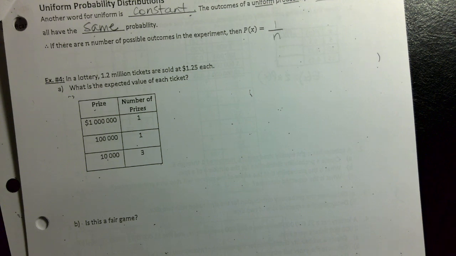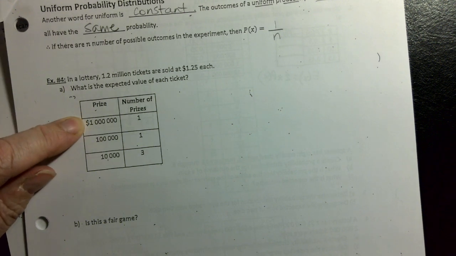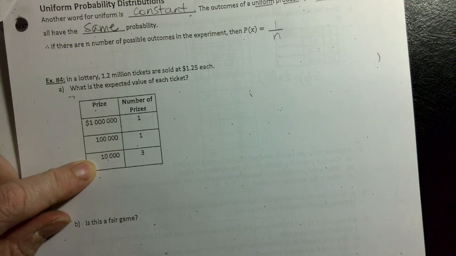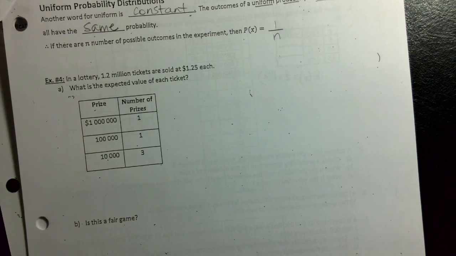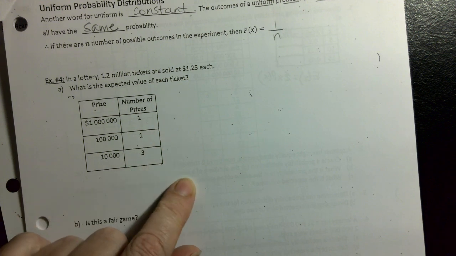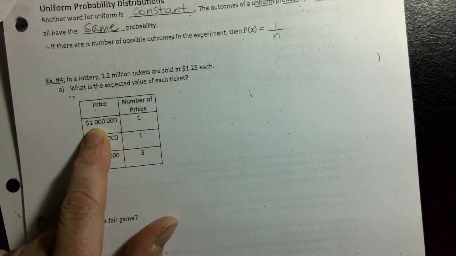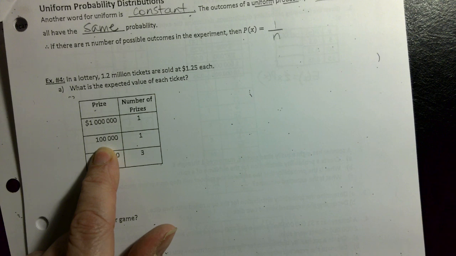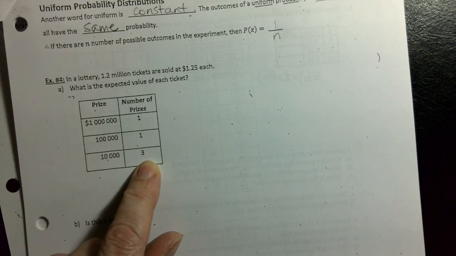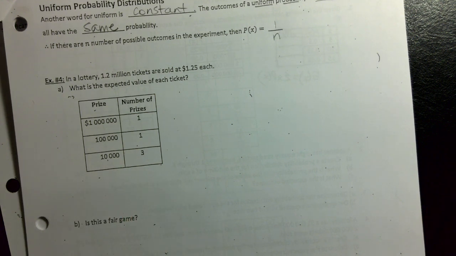So let's look at example 4. In a lottery, 1.2 million tickets are sold at $1.25 each. What is the expected value of each ticket? Well, the prizes have different values. You can win $1 million, you could win $100,000, or you could win $10,000. There's only one prize of $1 million, only one prize of $100,000, but there are 3 prizes that are $10,000.